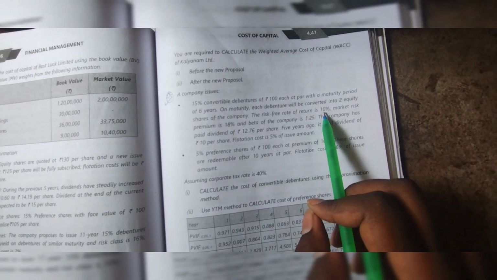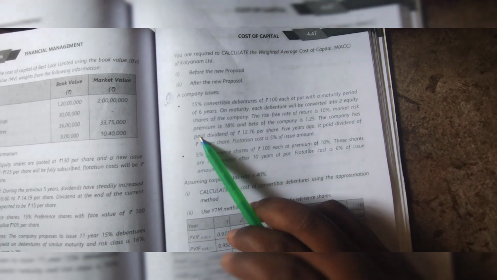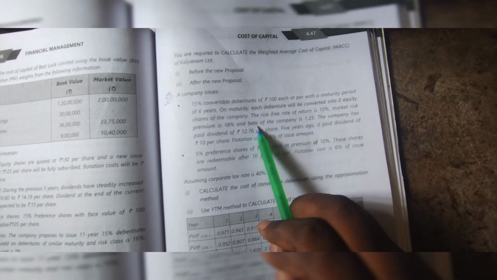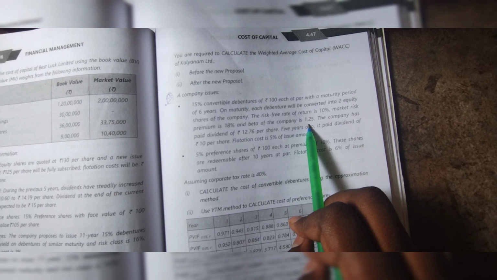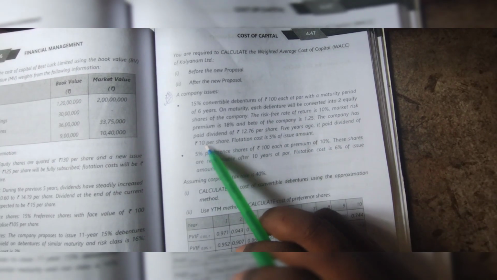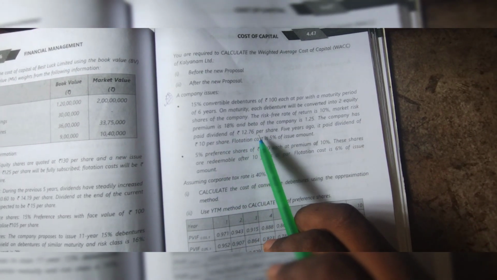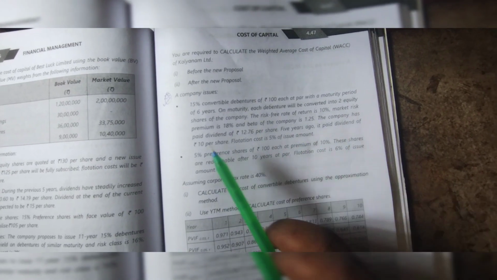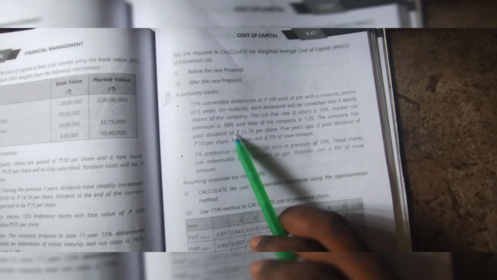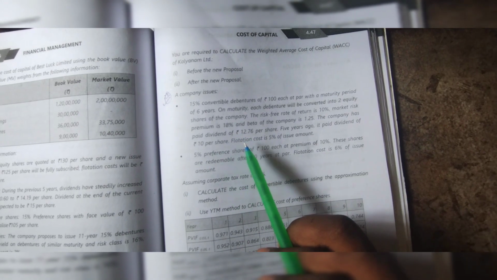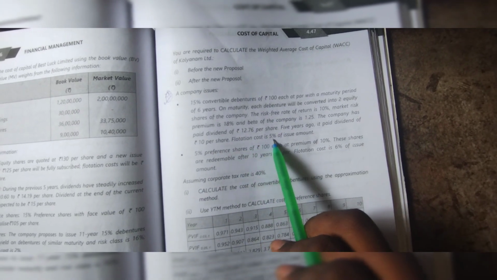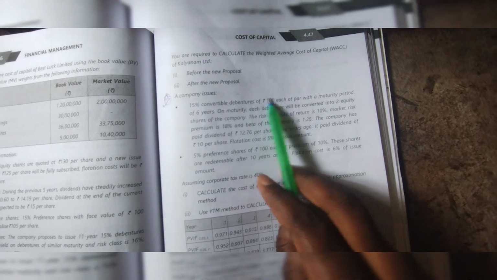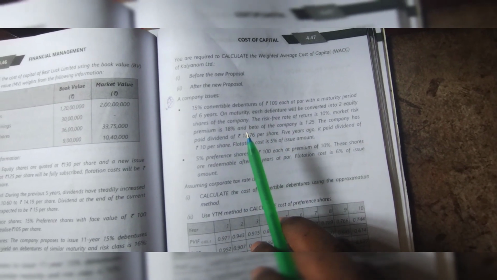The risk-free rate of return is 10%, the market risk premium is 18%, and the beta of the company is 1.25. The company has paid a dividend of 12.76 per share. 5 years ago, it paid a dividend of 10 per share. With the help of this, we have to find the growth rate, and flotation cost is 5% on the issue amount. This is the data given for convertible debentures.